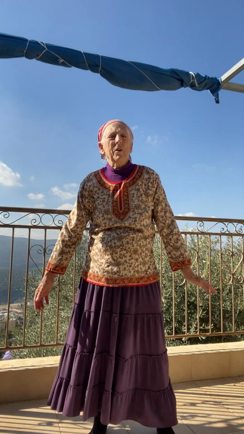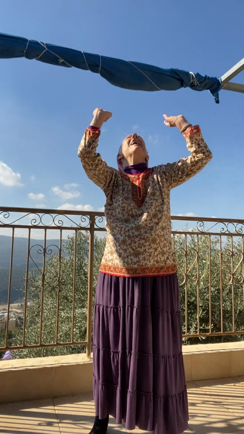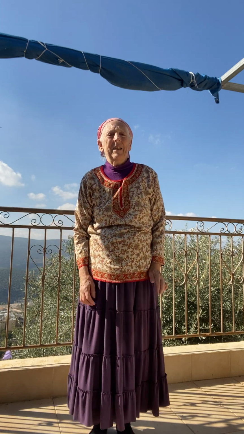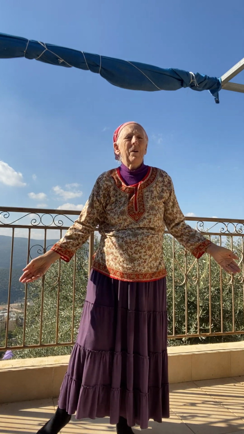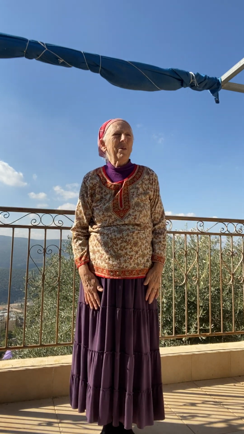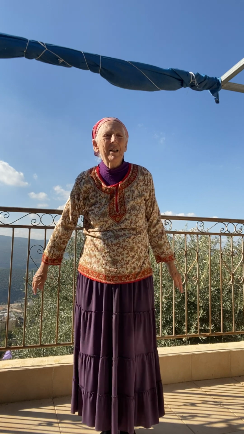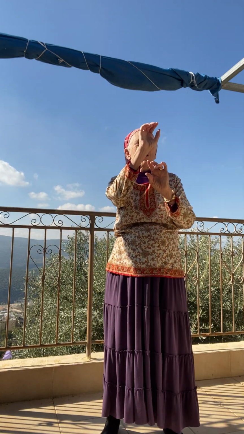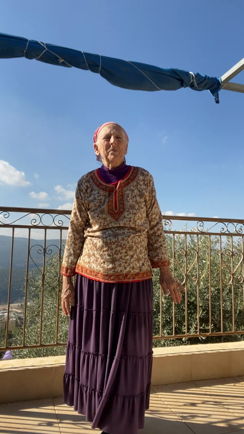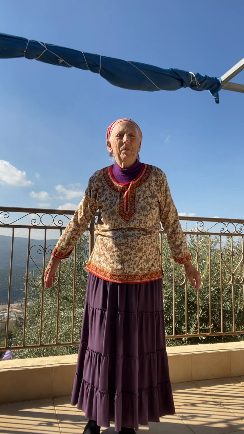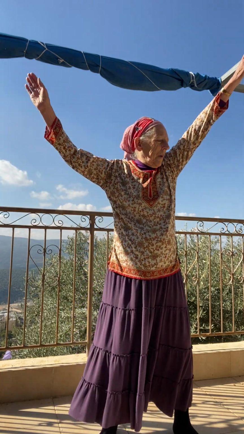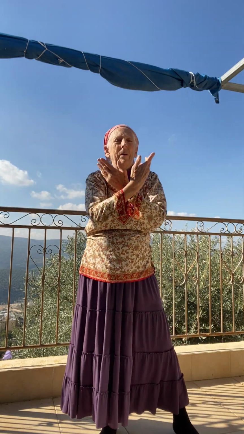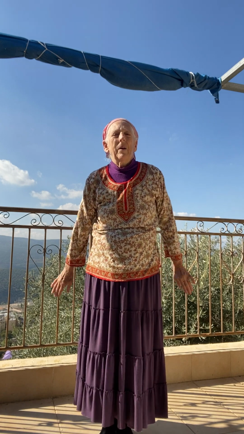So starting with a Segol for Hesed. Aleph. Oh, that's going, I'm sorry. Yes, and then Gevurah, Shva. That's correct. And then Gevurah to Hesed going up. Aleph. And Segol.